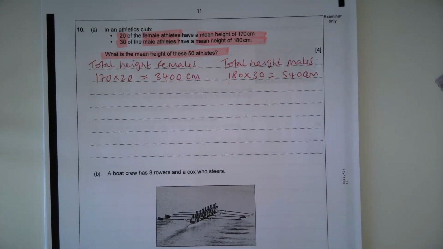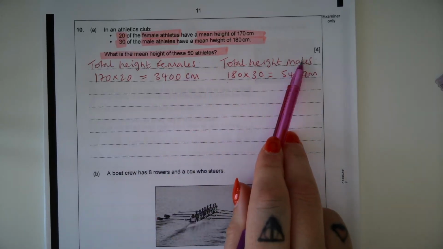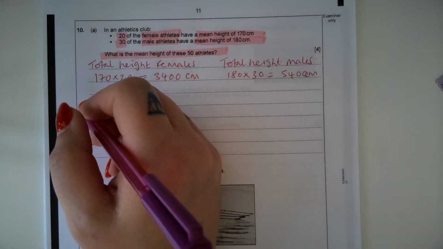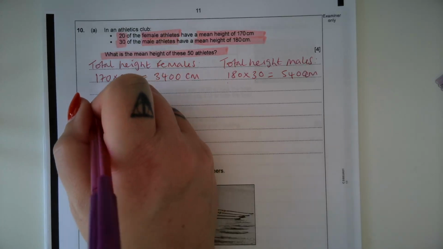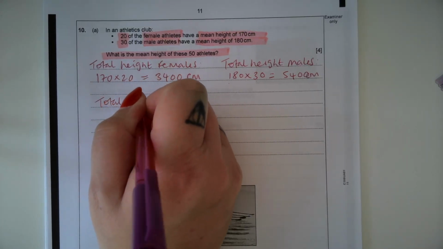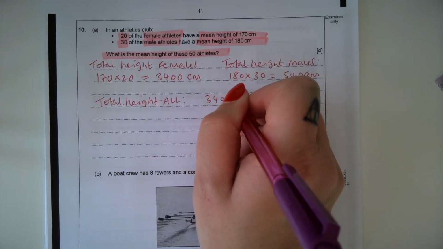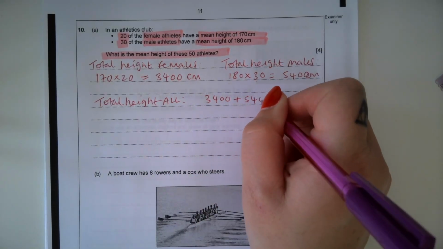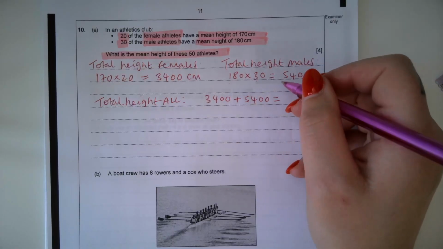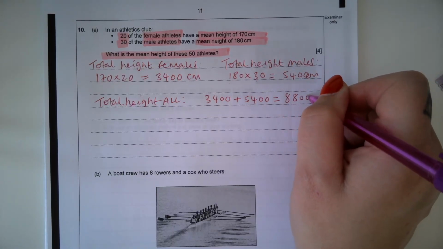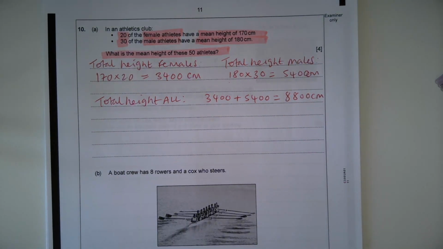So now that we have their total heights, we're going to find the total height of all 50 people, because we've got 20 females, 30 males. So total height of all is going to be 3,400 plus 5,400, which is 8,800 centimetres. So that's the total height.